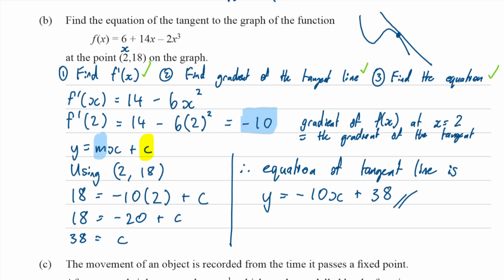So just to recap this question, we started off by finding the derivative, right, f prime of x, and we used x equals 2 to find the gradient at that point. And if you got that far and you found the gradient, you would get achieved for this question. We then went on to find the equation of the tangent line by substituting in that point (2, 18) to find c, and then stating our equation. If you got all the way to the end, you would get merit for this question.